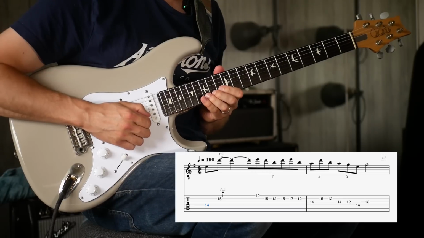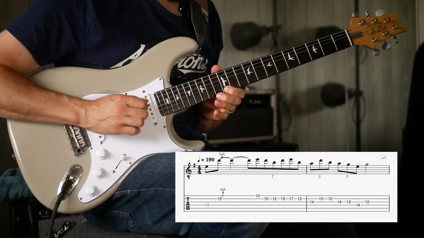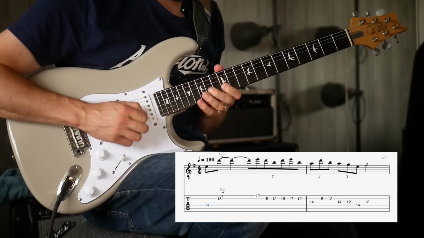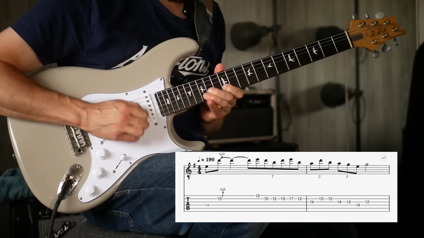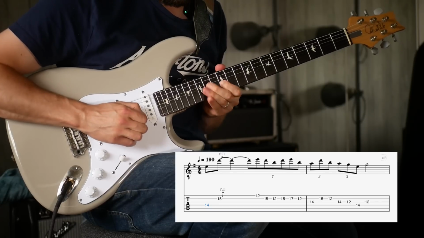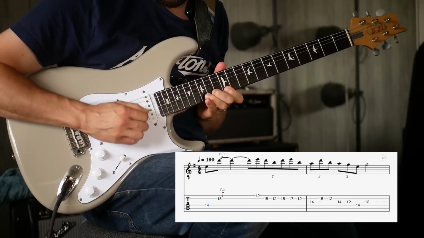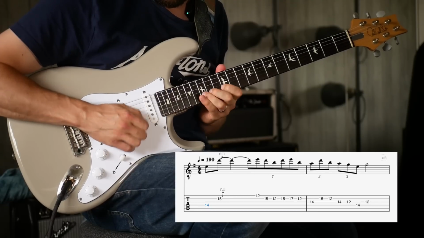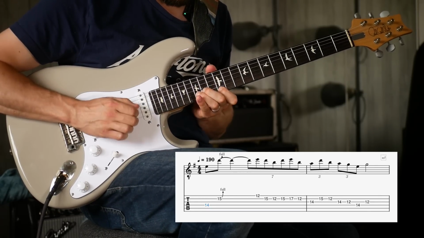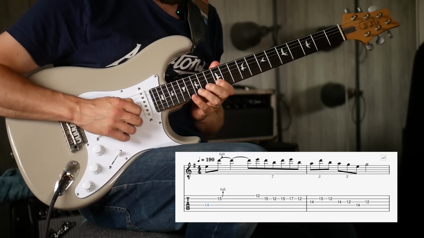on E minor pentatonic. So we go 15, then you want to go up, down, up. So 12, 15, so you get something like that. So 15, 12, 15, 12. Then this is the weird part.